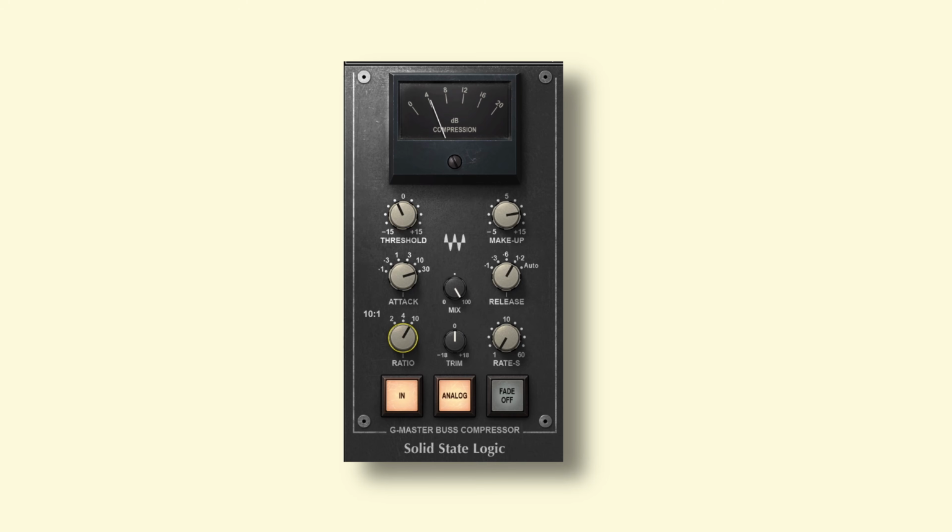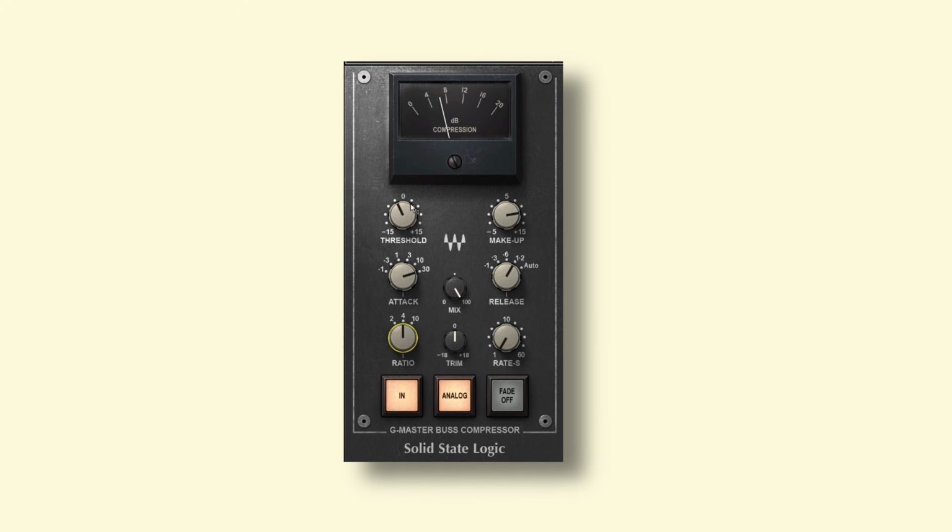So here, if I increase the ratio to 10:1, then we're already getting a bit of that pumping. But if I drop it down to 4:1, you can still hear it, but it sounds a little bit more rhythmic. The compressor isn't struggling as much.